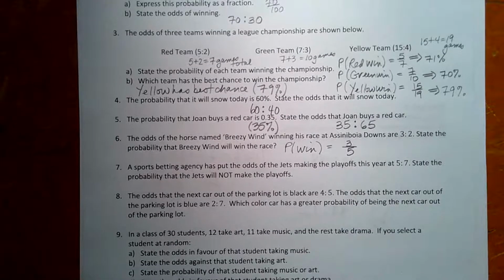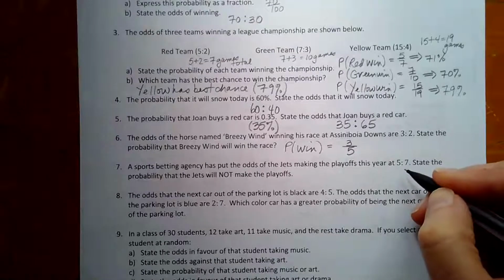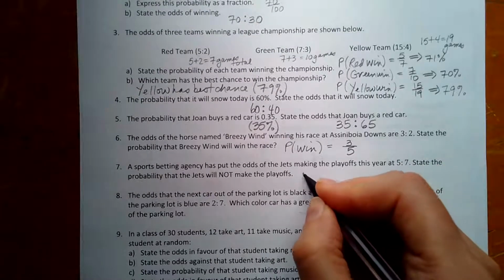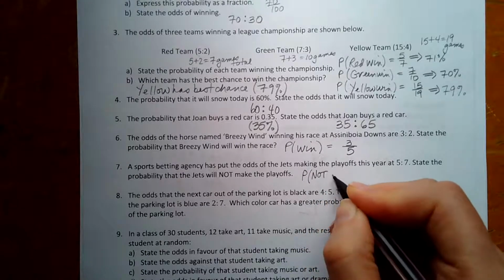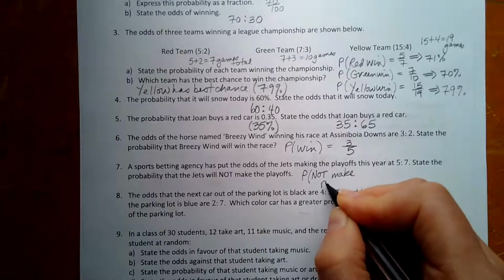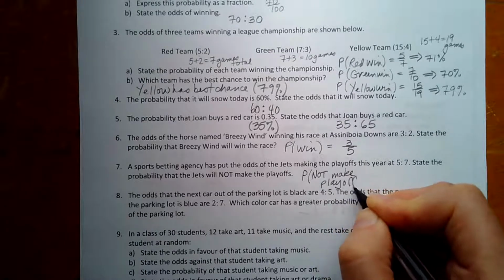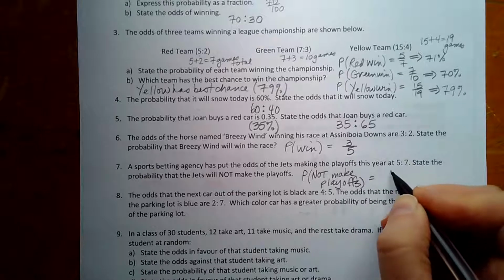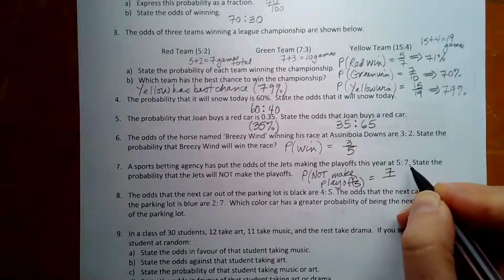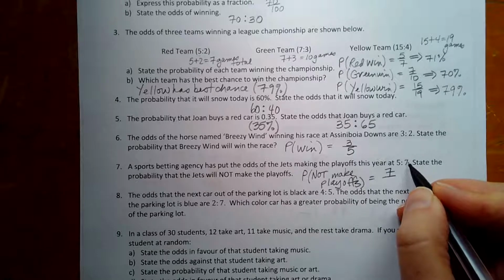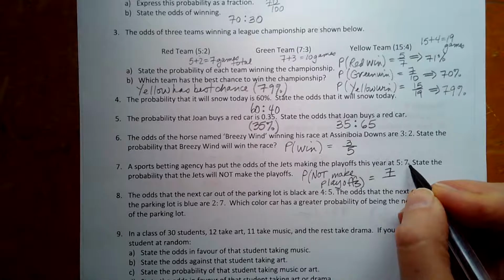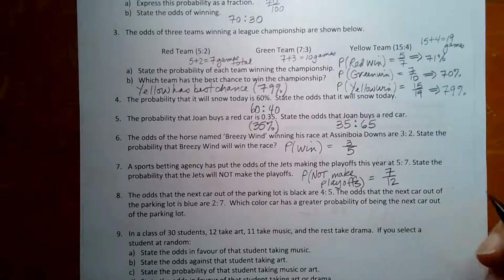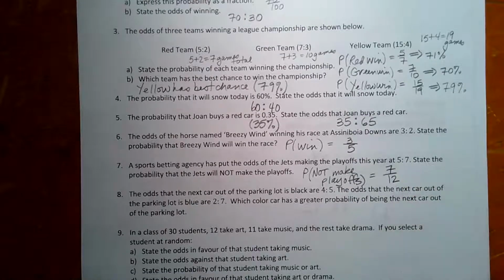of the fraction. A sports betting agency has put the odds of the Jets making the playoffs 5 to 7. State the probability they will not make the playoffs. Okay, not make playoffs. Well, this is the number of not playoffs that they will get. This is the number for the playoffs. This is the number for not playoffs. So it'd be 7 out of 12. A little better than 50%.